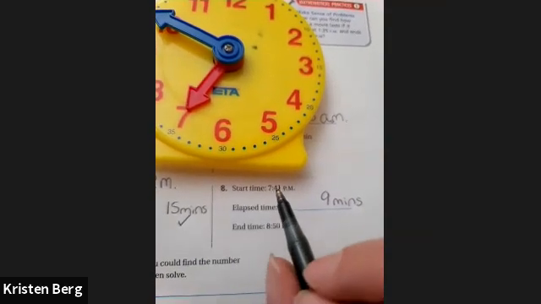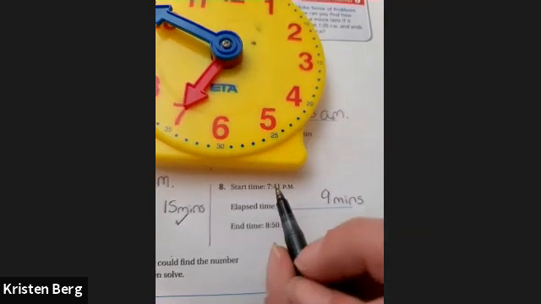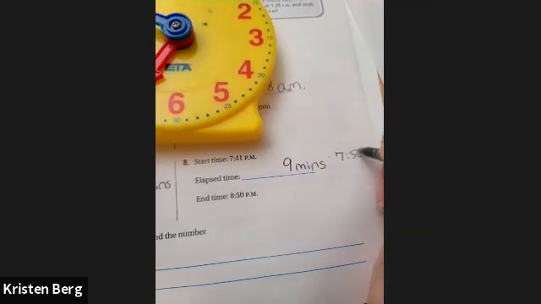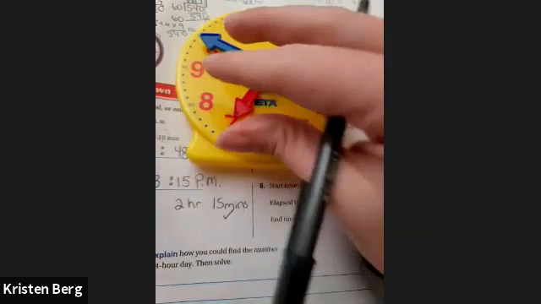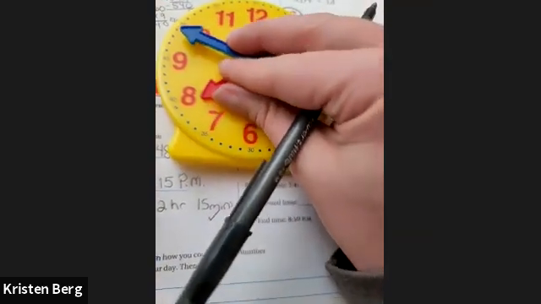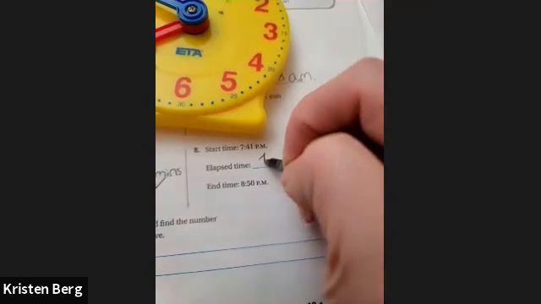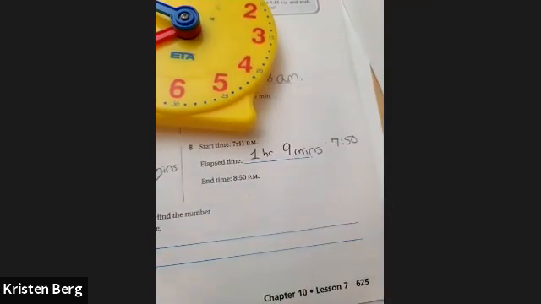Now let's figure out how many hours. So we are now at 7:50 right here. So we need to get to 8:50. So how many hours is that going from 7 to 8? Well, that is only 1 hour. So therefore, your answer would be 1 hour, 9 minutes of elapsed time.